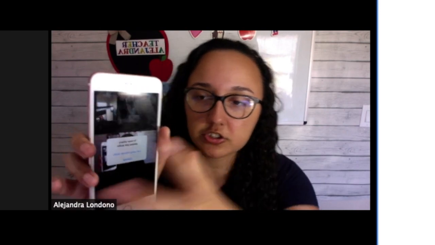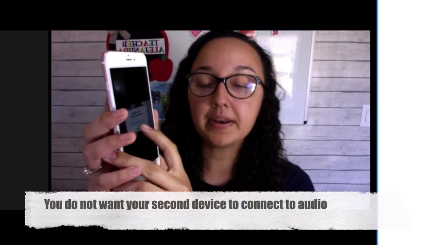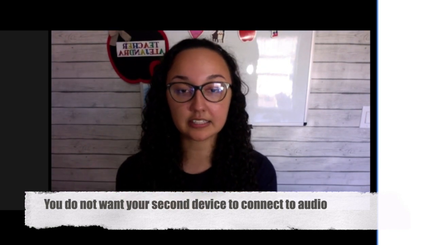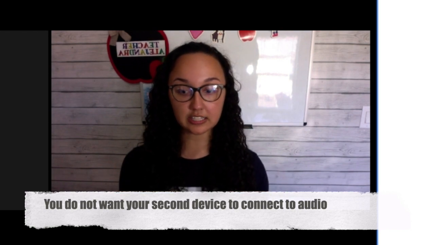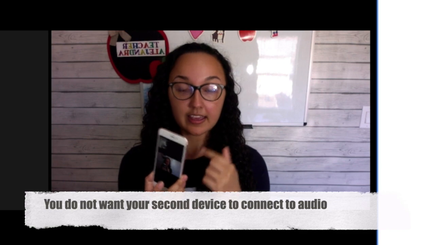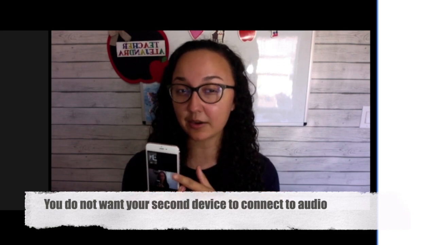If you look on the screen, it says call using internet audio. I'm going to hit cancel. And the reason being is when you invite yourself to a Zoom session, so you have two devices in the Zoom class, you don't want sound on one of them. There'll be a lot of feedback. It will hurt your ears. So one of them will be connected to sound, which is this one. The other one will not be connected.